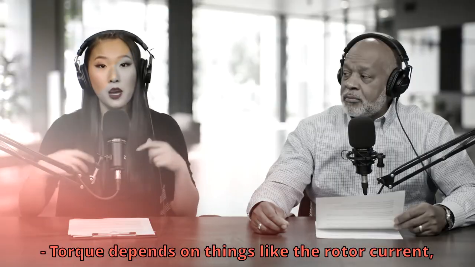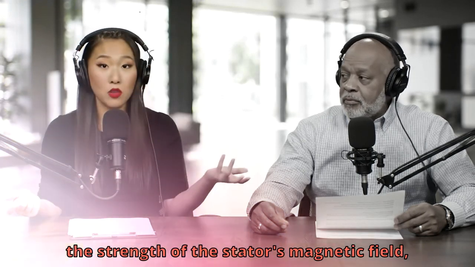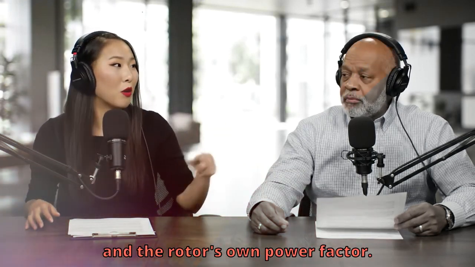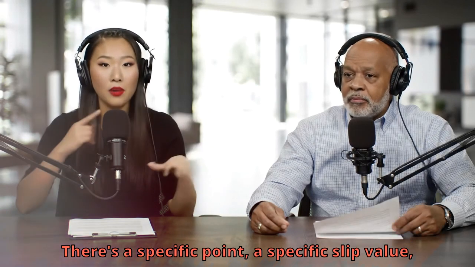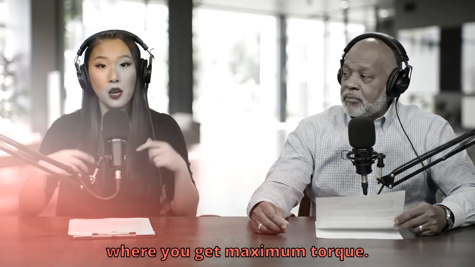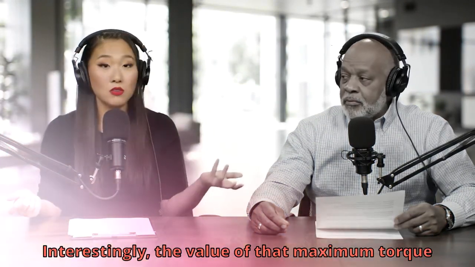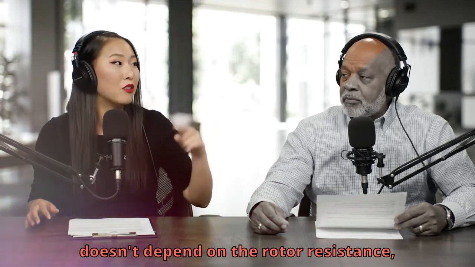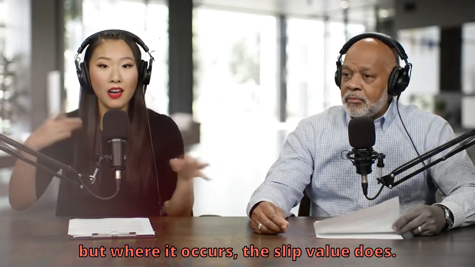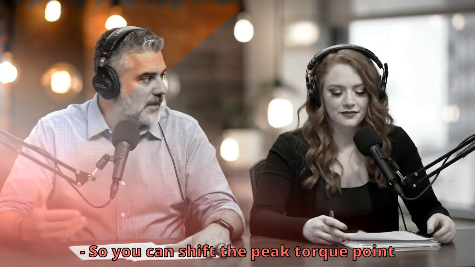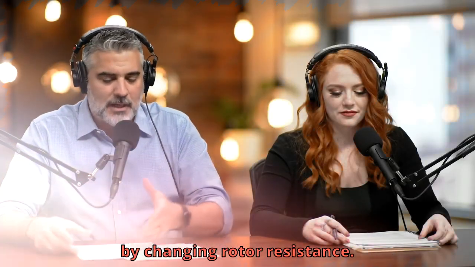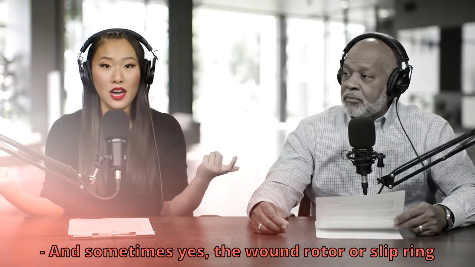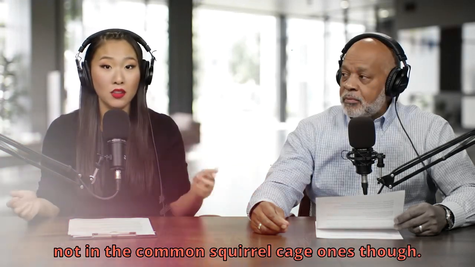Torque depends on things like the rotor current, the strength of the stator's magnetic field, and the rotor's own power factor. There's a specific point, a specific slip value, where you get maximum torque. Interestingly, the value of that maximum torque doesn't depend on the rotor resistance, but where it occurs, the slip value, does. So you can shift the peak torque point by changing rotor resistance. In some types, yes, the wound rotor or slip ring motors, not in the common squirrel cage ones, though.